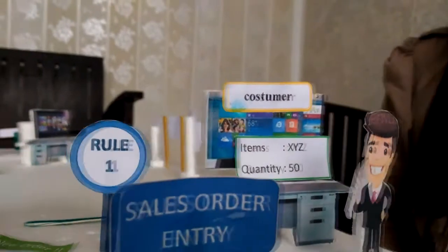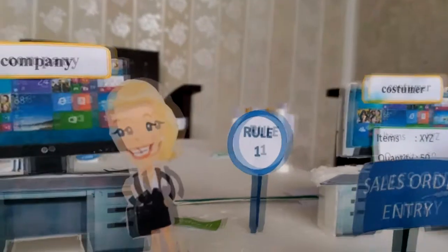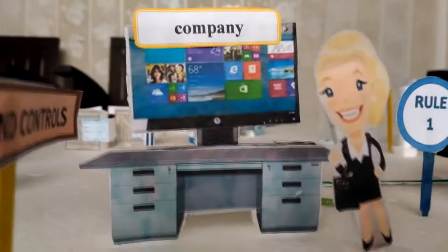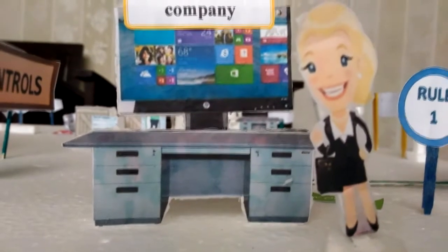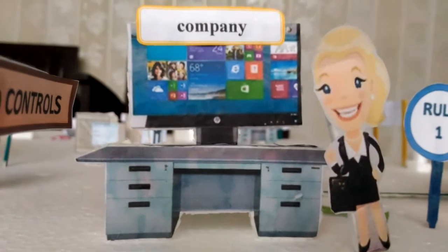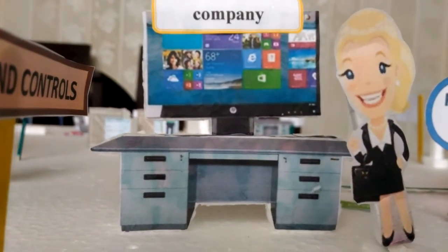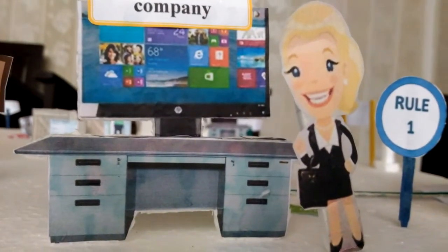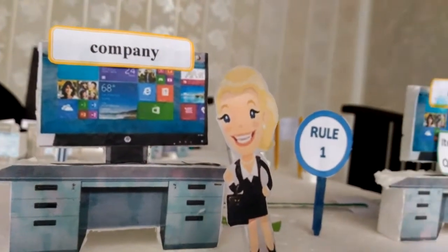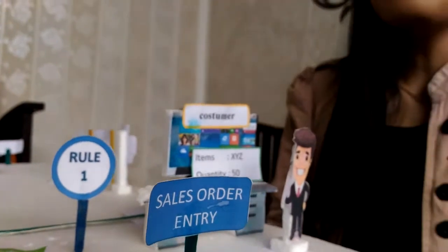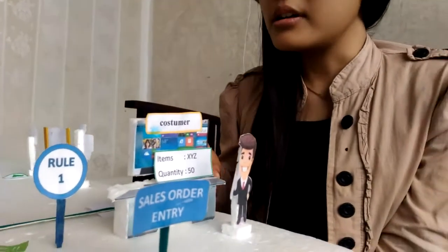We can show the company. The company must check the credit limit of the customer and available inventory in the warehouse. If there is inventory in the warehouse, the company can take the order from the customer and approve the customer order.